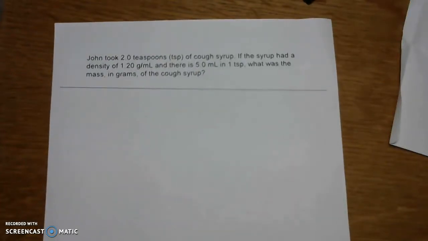Okay, John's got a cough, and so he takes 2 teaspoons of cough syrup. Our syrup has a density of 1.20 grams per milliliter, and we know that there are 5 milliliters in a teaspoon. So what is the mass in grams of the cough syrup?